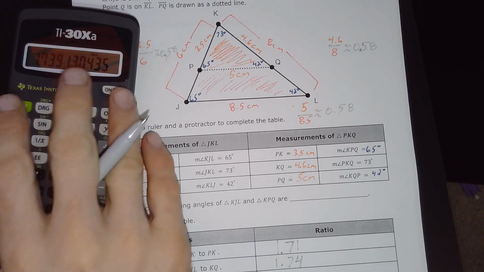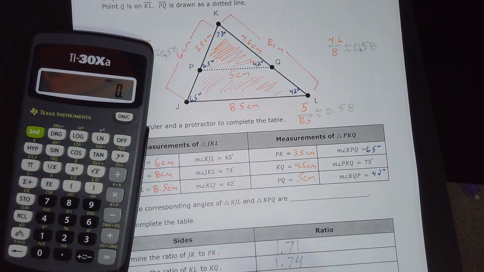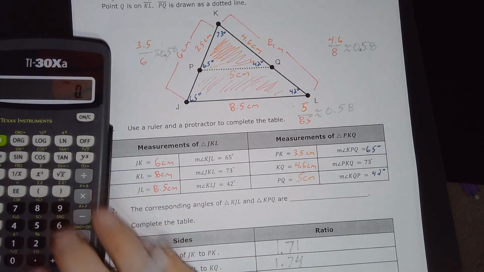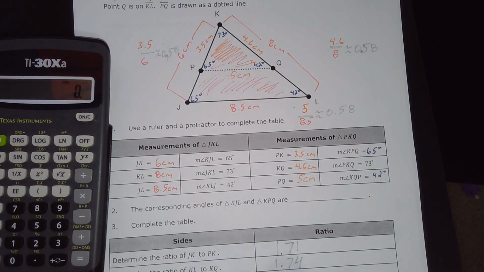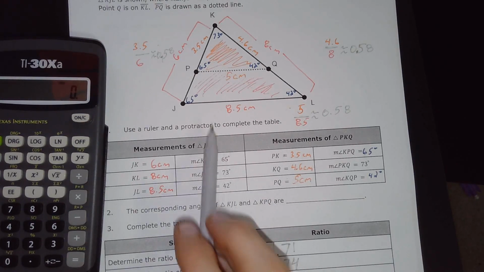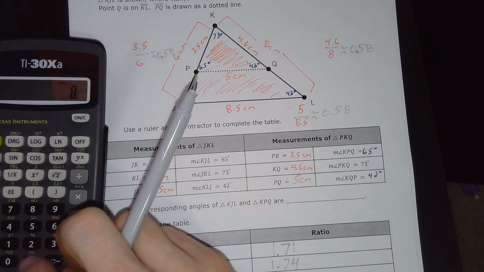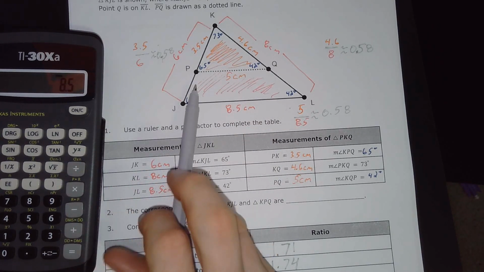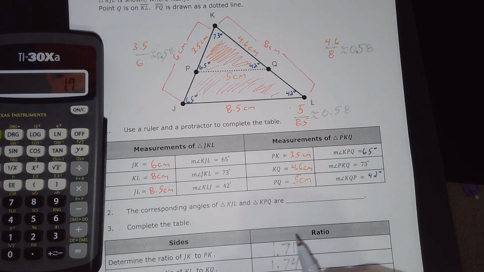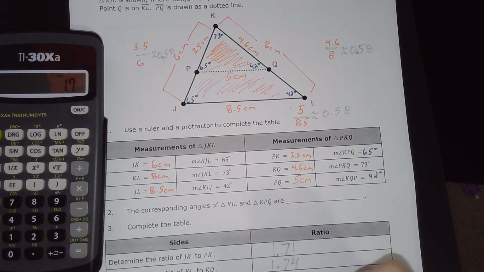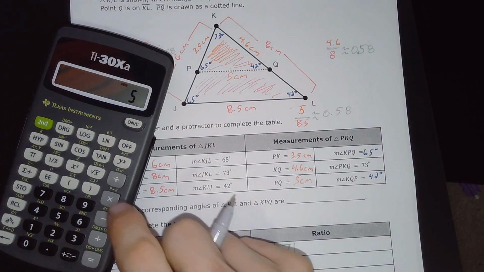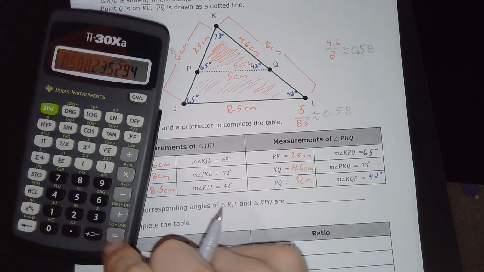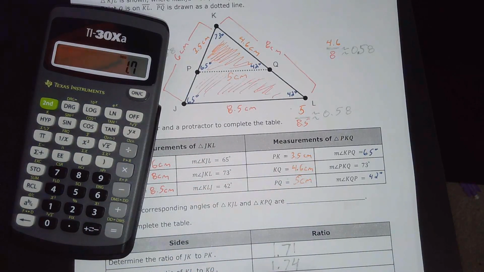And then the next ones are JL and PQ. JL is 8.5 divided by PQ is 5, and that's 1.700. If you did 5 divided by 8.5 and then inverted that, it's again 1.70.